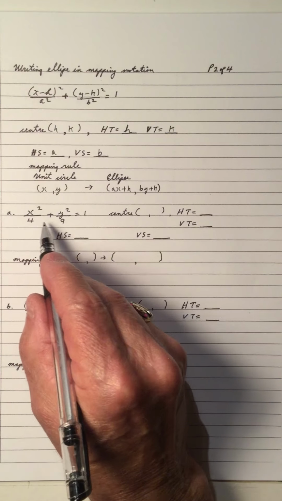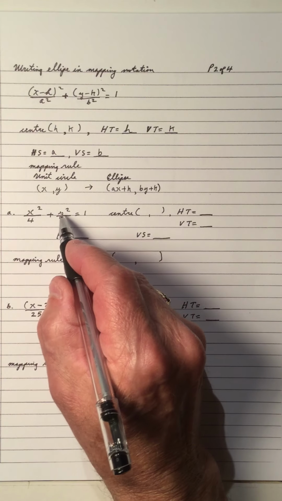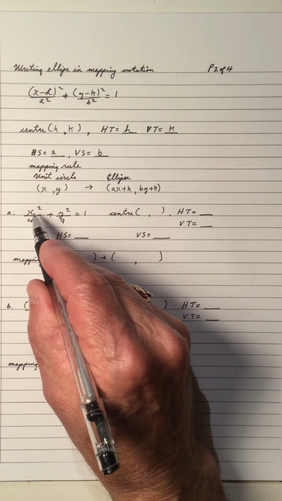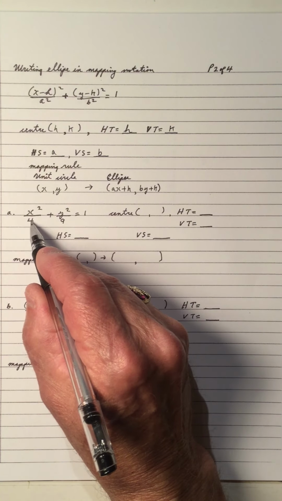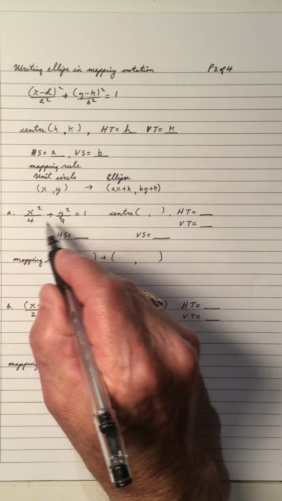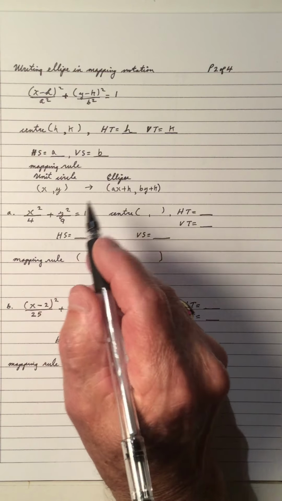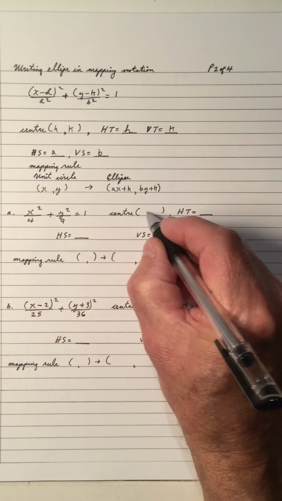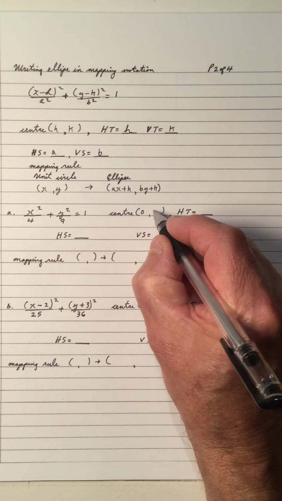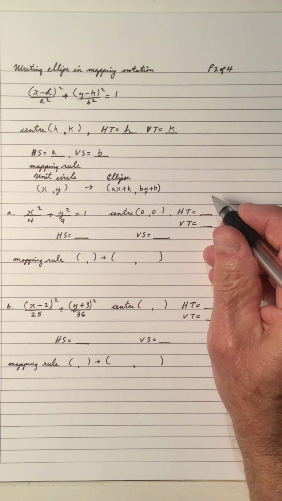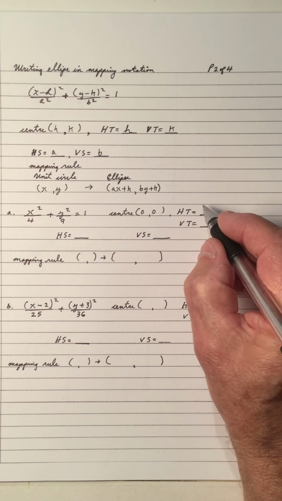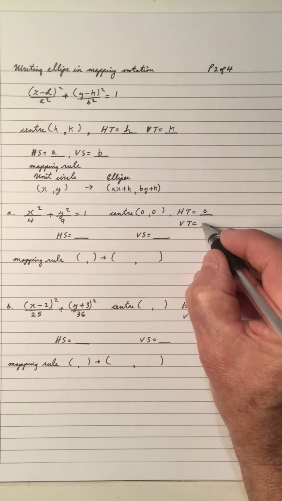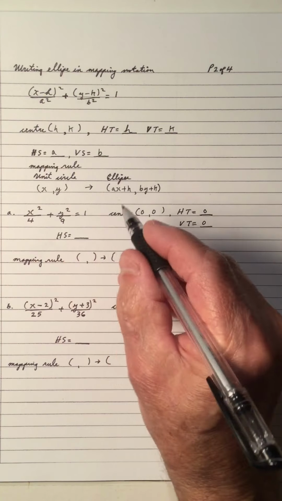So we have an equation here, x squared over 4, y squared over 9 equals 1. It's an ellipse. We have a plus sign. We have an x squared and a y squared, and the a squared and the b squared are different, so the a and b are different values. So the center, there's no extra x's, so it's 0. No extra y's, so it's 0. The horizontal translation is 0. The vertical translation is 0 because there's no x's.